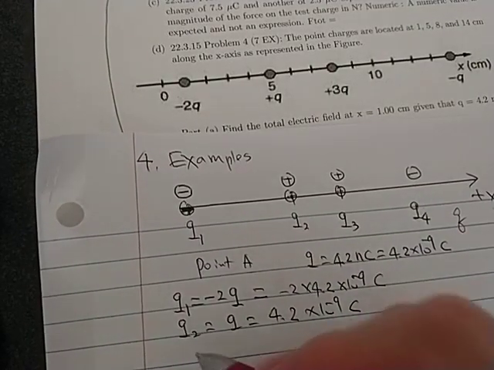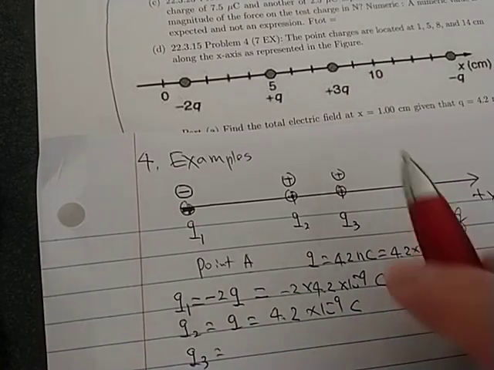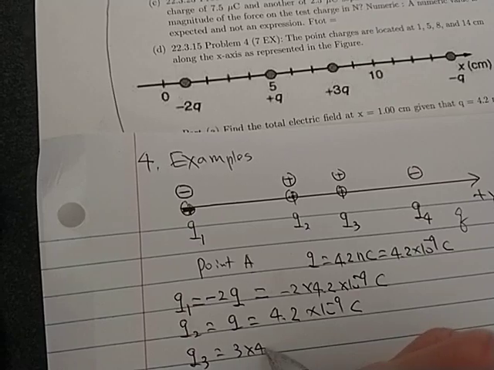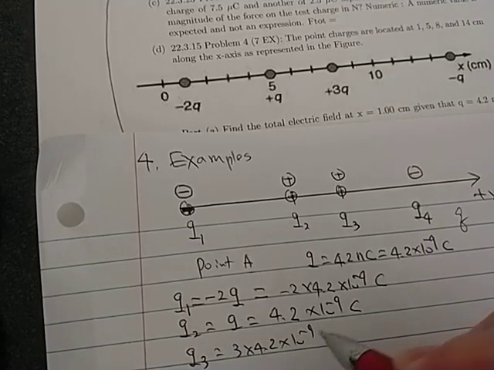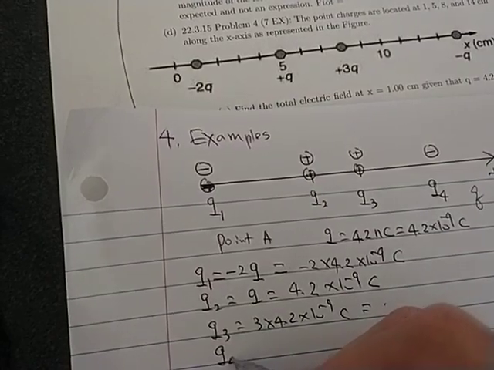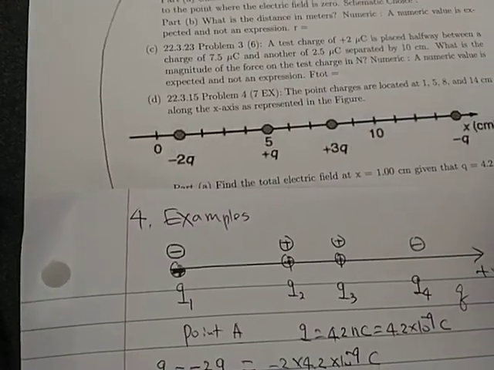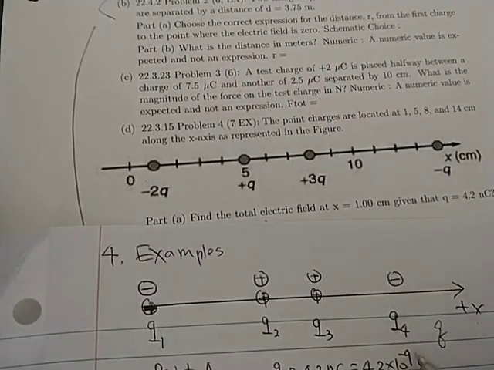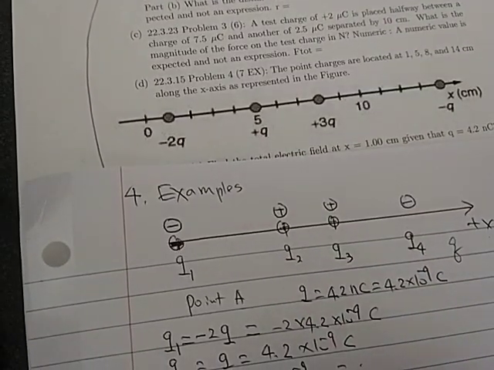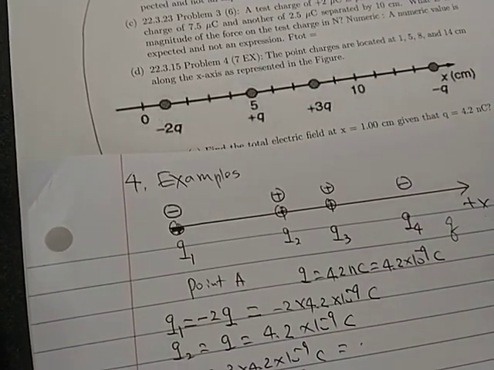What about Q3? Q3 is 3Q, so therefore just 3 times 4.2. You can find what that is. Q4 is the negative Q, so I just put a negative 4.2 times 10 to the negative 9 coulombs.